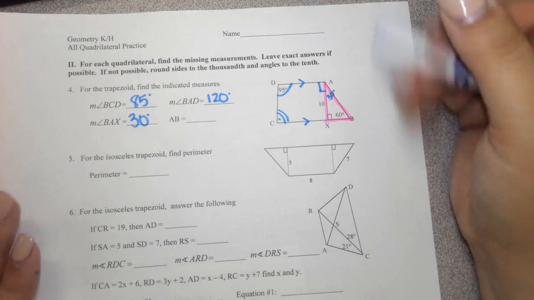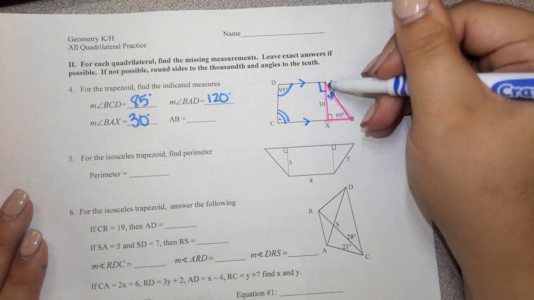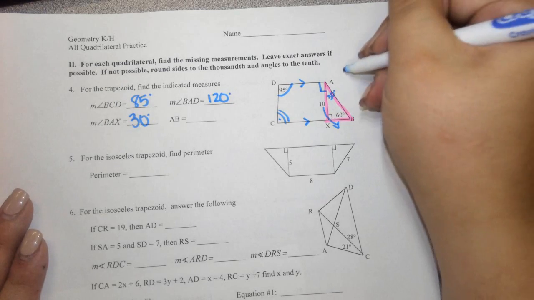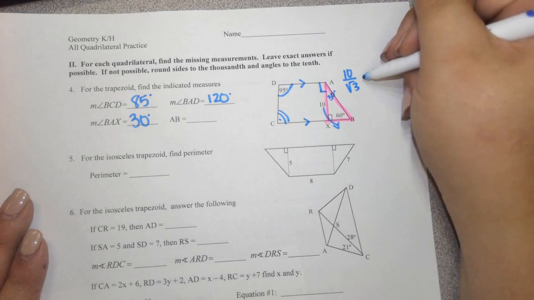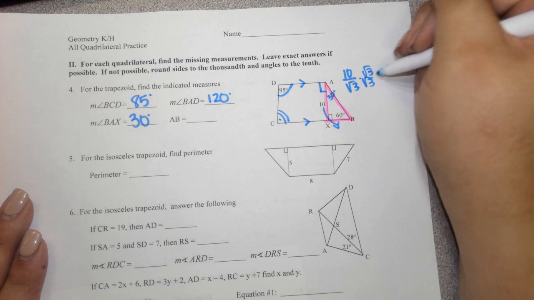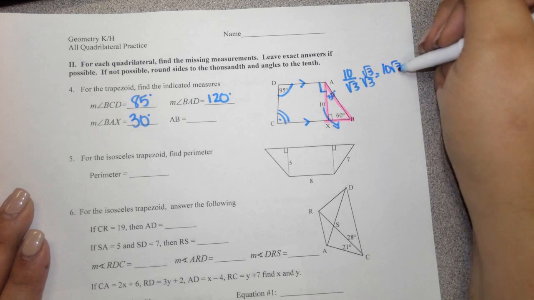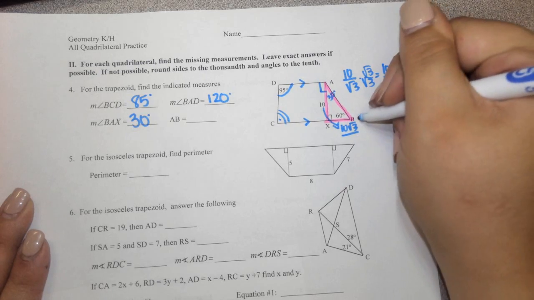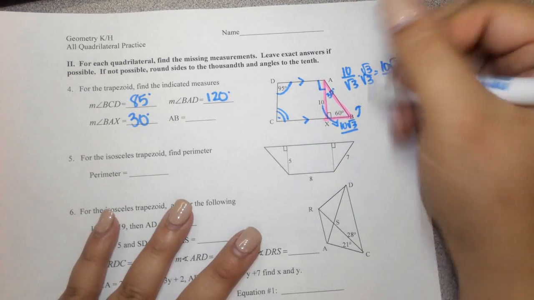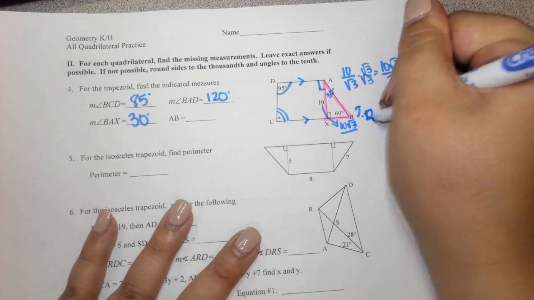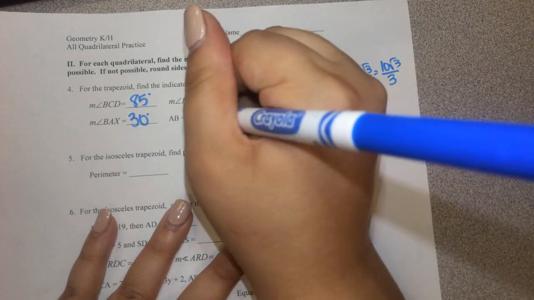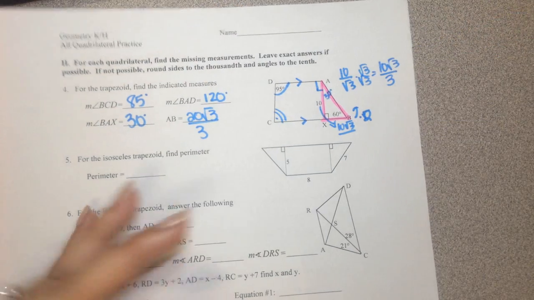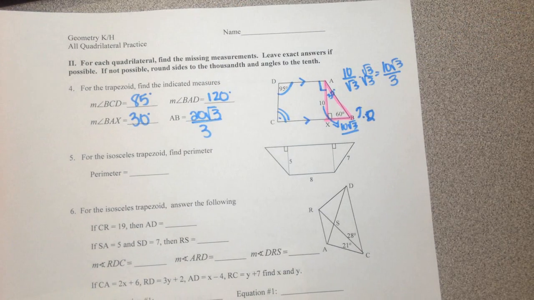And then side AB. Well, if it's 30, 60, 90, I know the long leg is 10, so I'm going to have to divide by the square root of 3. I have to rationalize, so I get 10 square roots of 3 over 3 as my short leg. And then to get to the hypotenuse, I times 2, so that would be 20 square roots of 3 over 3. Any questions?